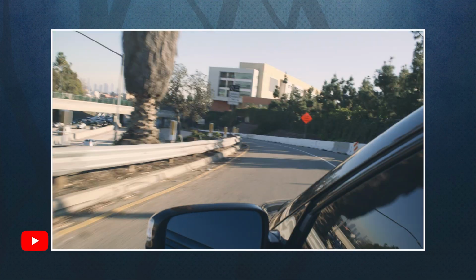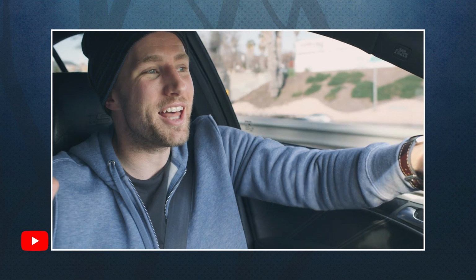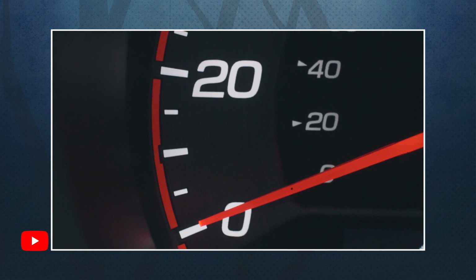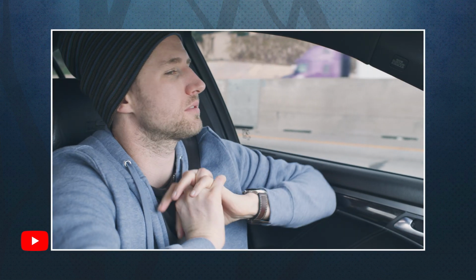I'm actually a fan of a shallow depth of field. When I'm here in my office, I'm shooting at an f2.8. When I'm shooting in my car, I'm also at a 2.8 using an ND filter. Check out my video, How I Vlog in My Car, to see my entire setup.